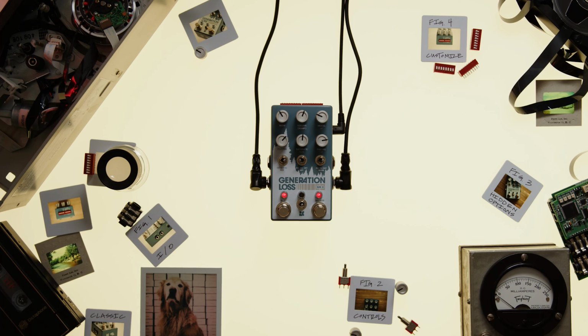So that's it. You're up and running with Generation Loss. Go on, get out there and see just how much you can lose.